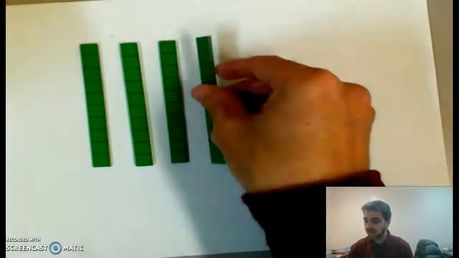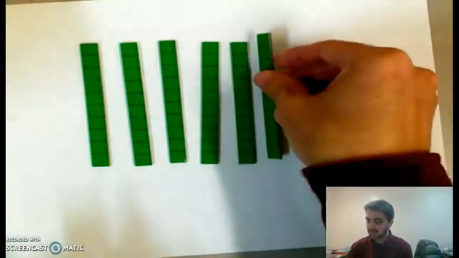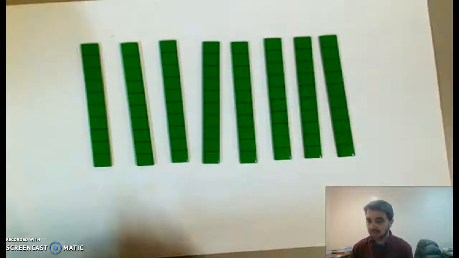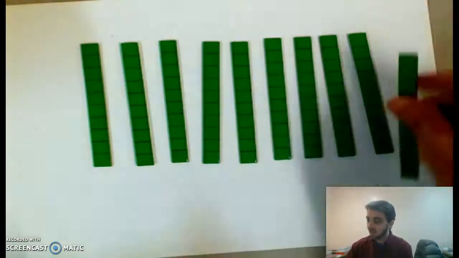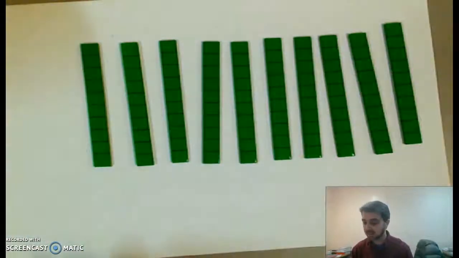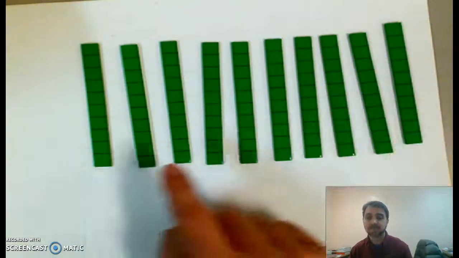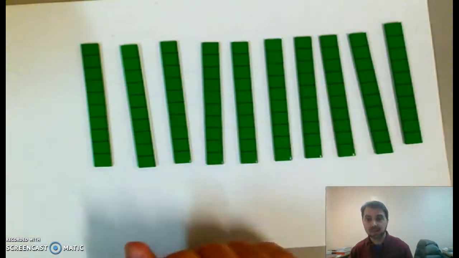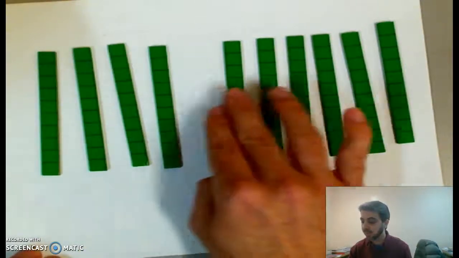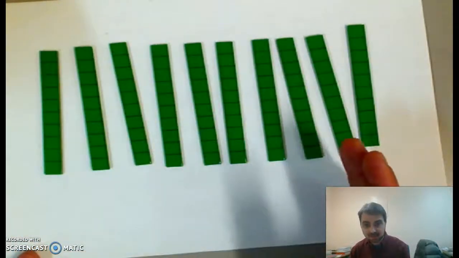which is 30. So let's count together, ready? 40, 50, 60, a little bit louder please, 70, 80, 90, 100. So that's 100 pieces of candy in bags of 10. Now, how many bags of 10 make 100? Let's see. 1, 2, 3, 4, 5, 6, 7, 8, 9, 10. So 10 10s make 100.